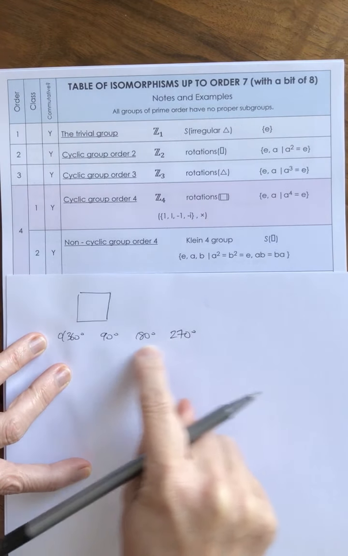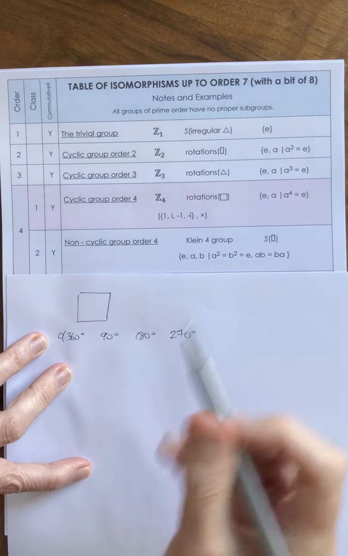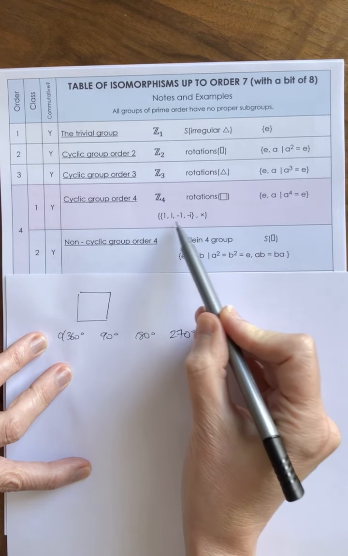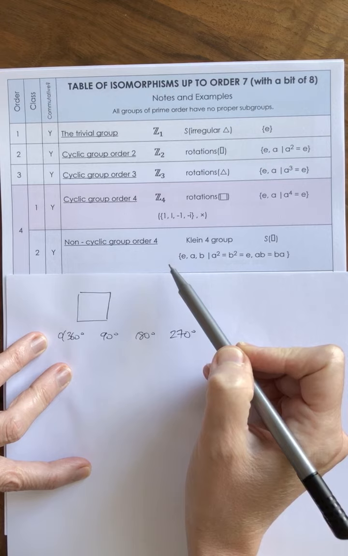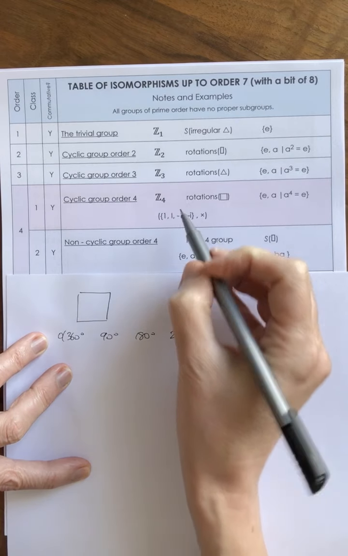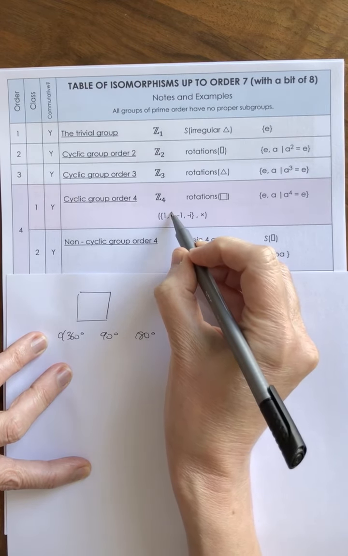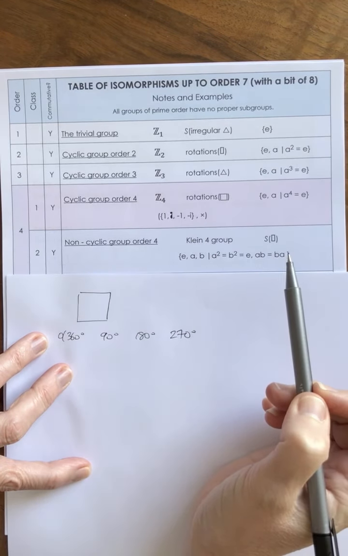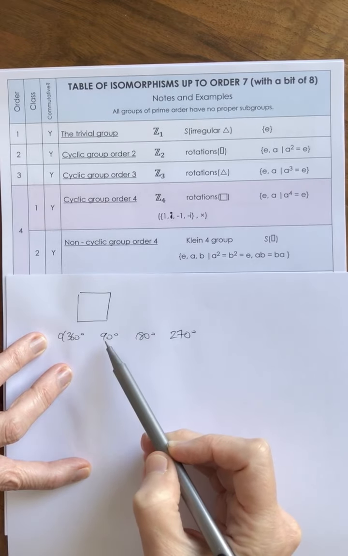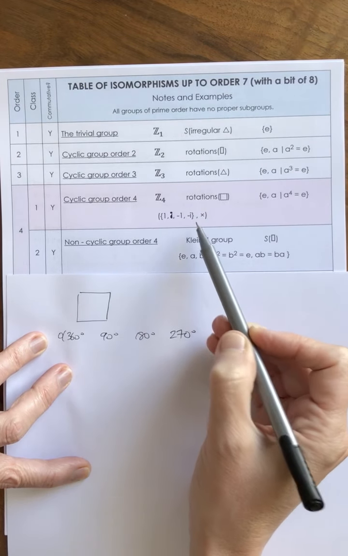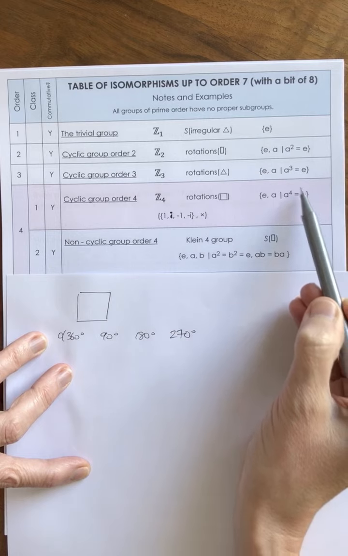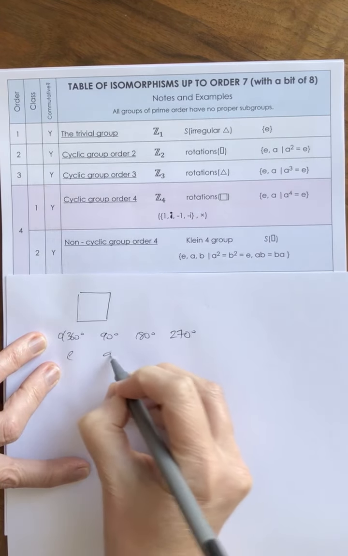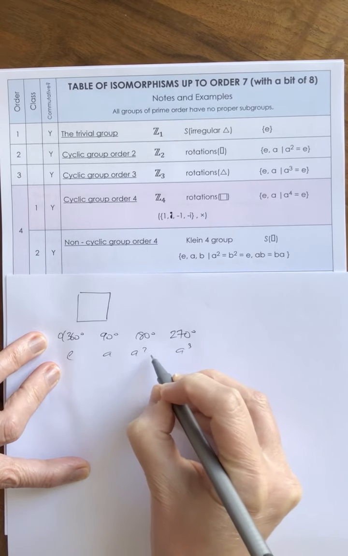That gives us a group of order 4, and you know that is isomorphic to this set of 4 complex numbers. I is a generator there, 90 is a generator, 270 is a generator, also negative i. And then that similarly is isomorphic to here: E, A, A squared, A cubed.